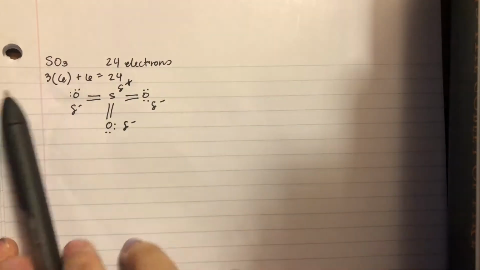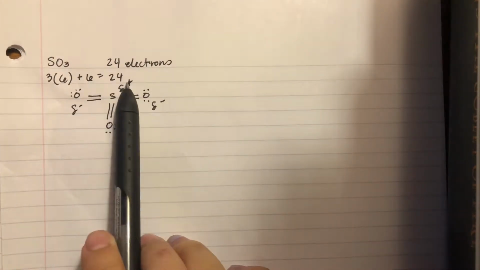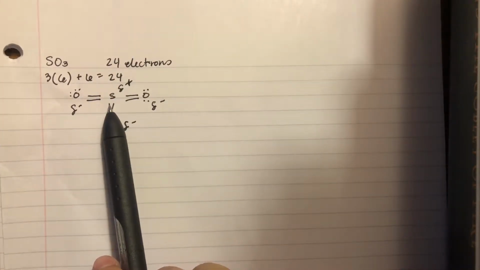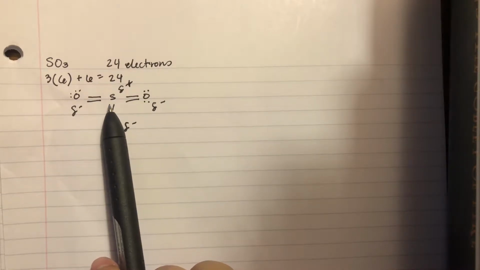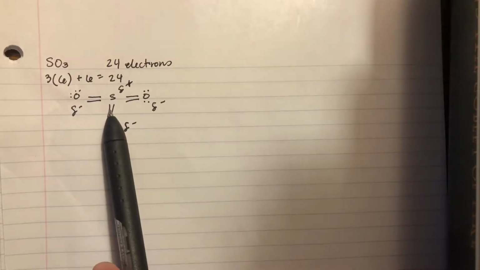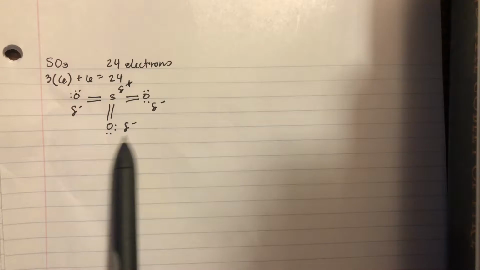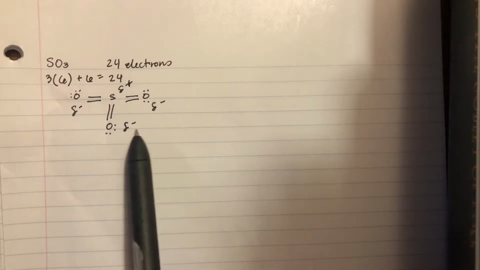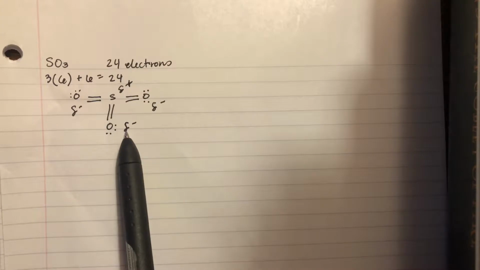So our first molecule is SO3, and it has 24 valence electrons, and we get that from multiplying and adding the valence electrons together. And we draw this Lewis structure for it. Sulfur is one of the atoms that violates the octet rule, so it can have more than eight valence electrons. And so we fill in the octets for the rest of the atoms, and then we plug in the partial charges, which is negative on the outer ones and positive on the inner ones.